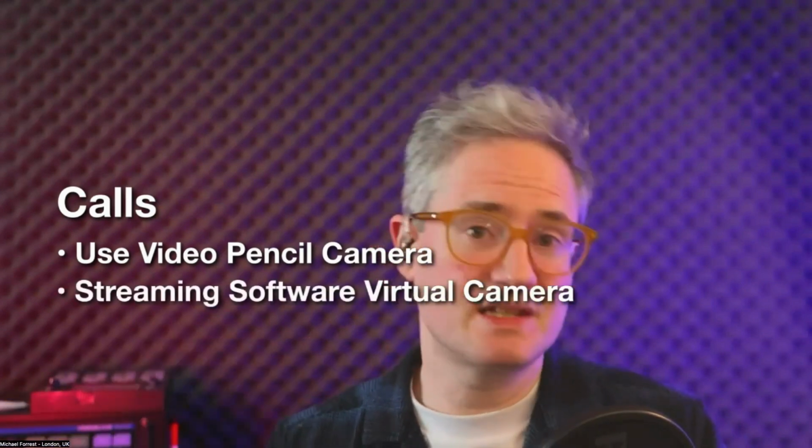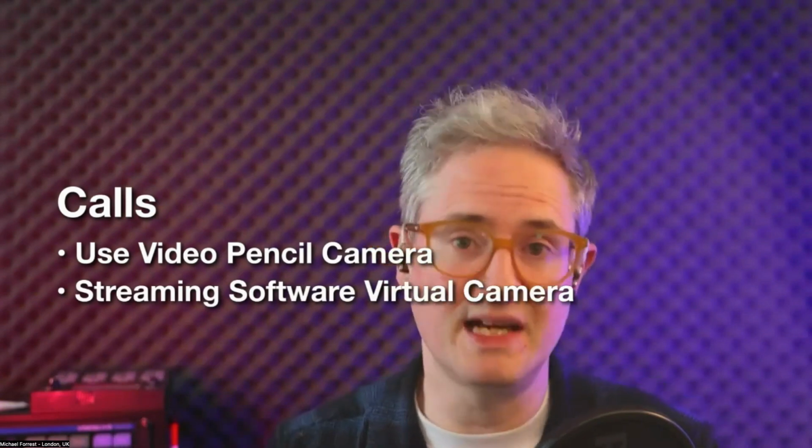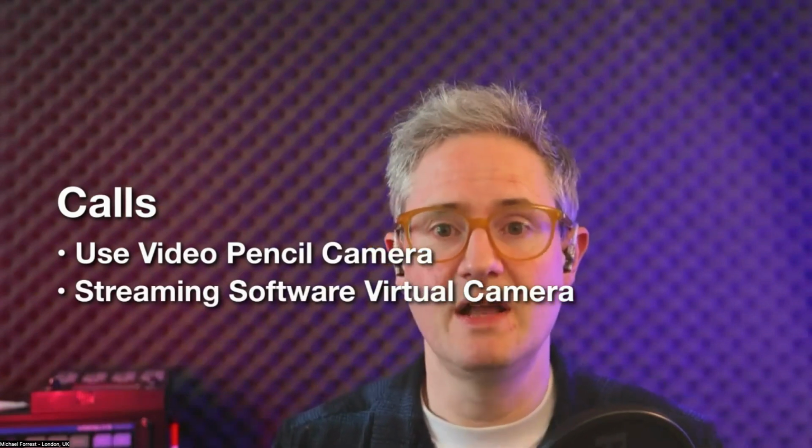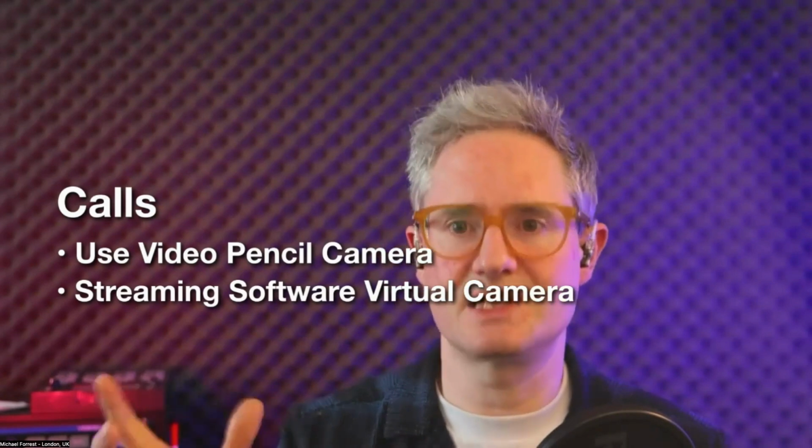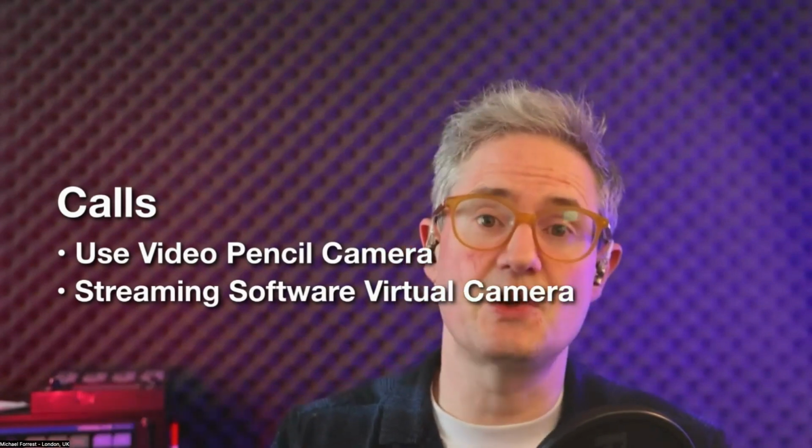Or you can use streaming software, virtual camera. So you can use OBS, you can use Ecamm Live's virtual camera, but you may have to add the NDI or Siphon stuff yourself. But you can also use those with Video Pencil Camera. And then if you are doing live streams, you would use Ecamm Live, you would use Mimo Live, you would use OBS, you might use StreamYard, and that's in a browser. It will see Video Pencil Camera. You can just select it in there. Obviously, with StreamYard, you can't remote control or anything.